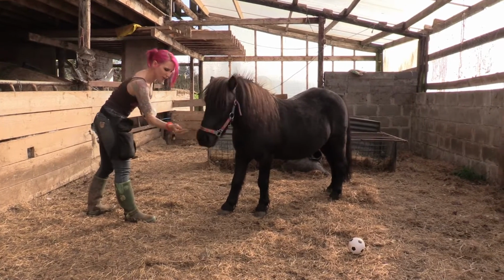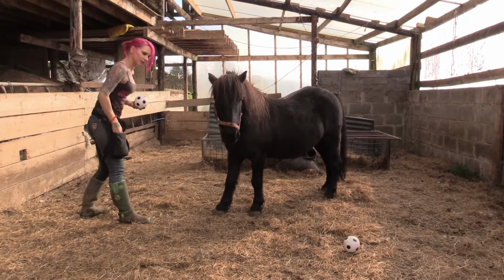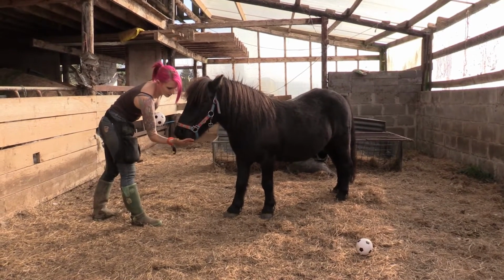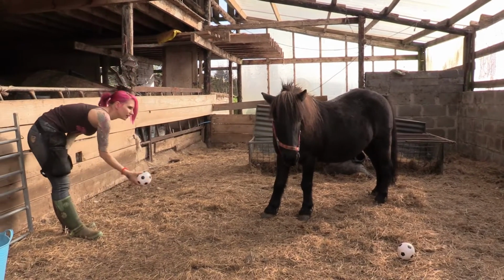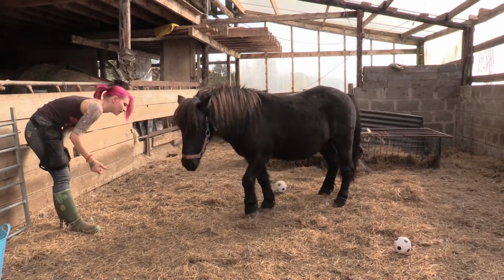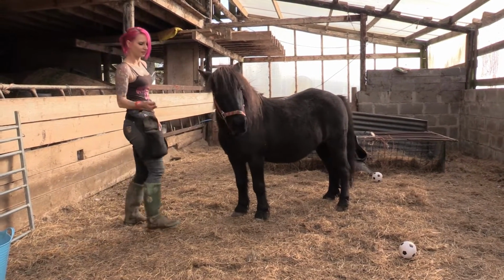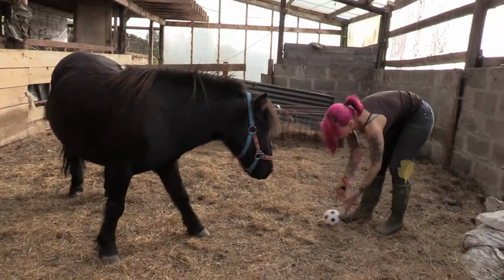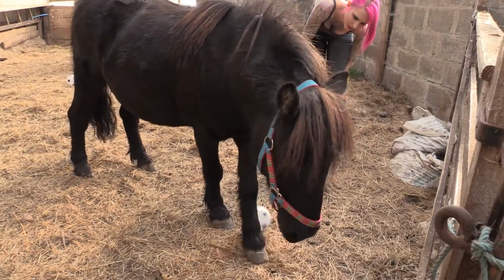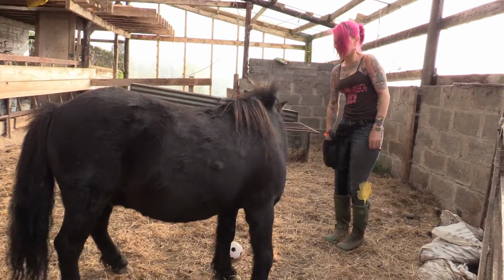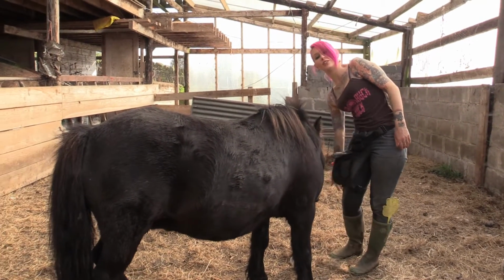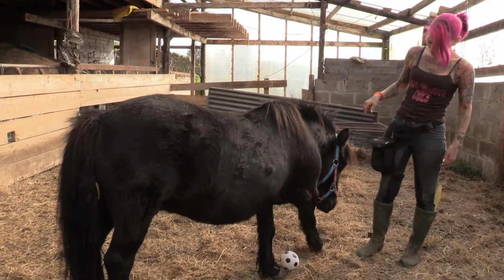Good, so he's going to get a bit of a bonus for that. It helps if you give them a jackpot when they do a really good go. Well done. Good boy, good boy, good boy. Good boy. Yay! I use good boy as a signal to say carry on, you're on the right track. It's like saying warmer, warmer, warmer. Good boy!